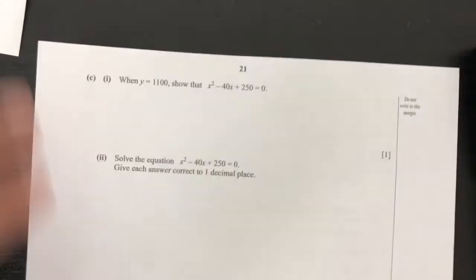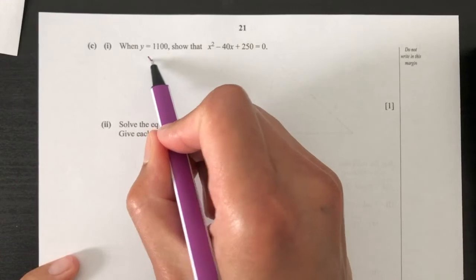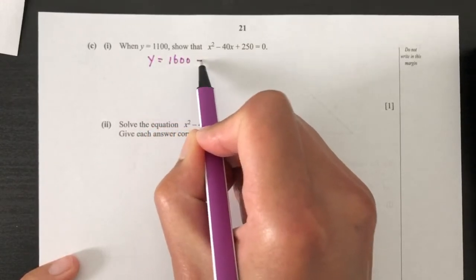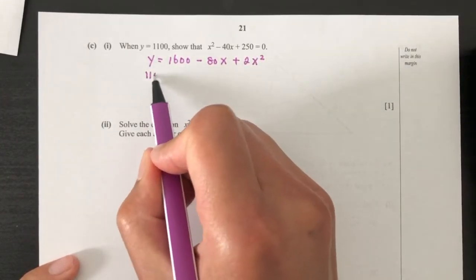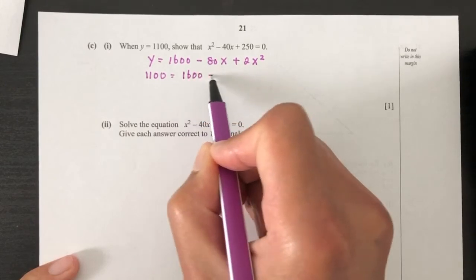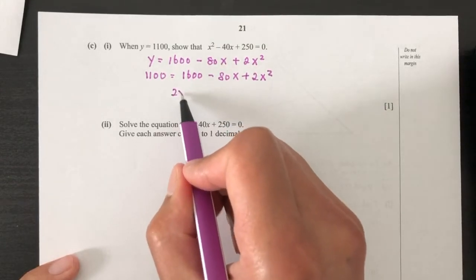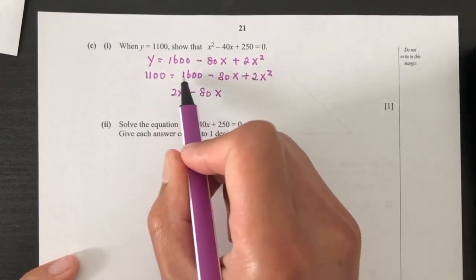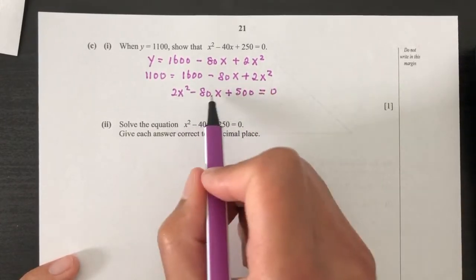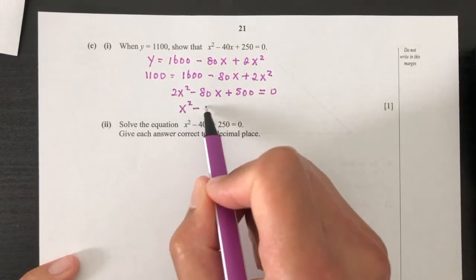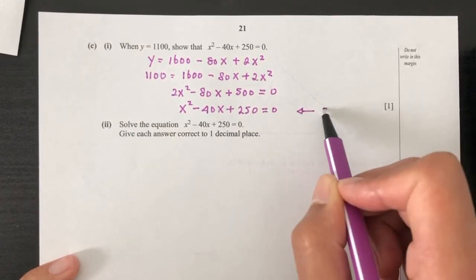So let's move on to part C. When the value of y is this, show that it equals this. Pretty easy. y was equal to 1600 minus 80x plus 2x squared. So when y is equal to this, we have the equation, and we just have to simplify it. So we have 2x squared minus 80x, so this minus this will become plus 500. Now every number is even, we can divide by 2. You will have x squared minus 40x plus 250. This is shown as required.